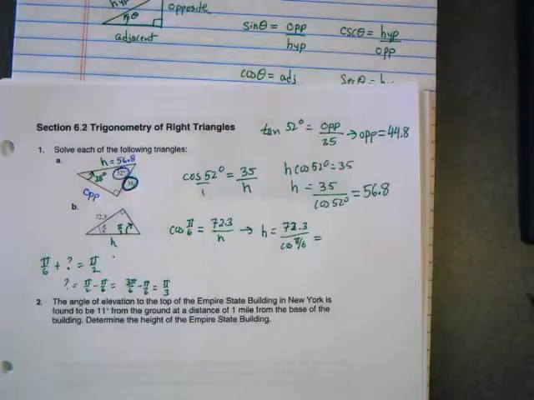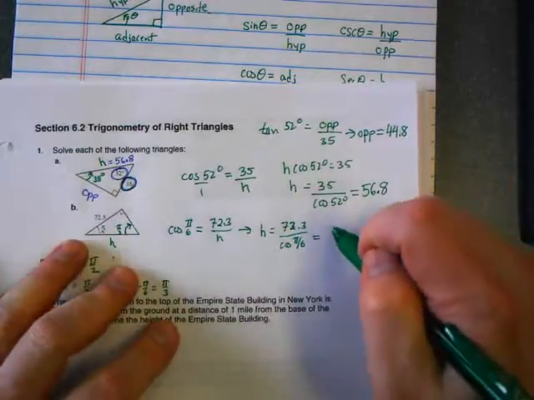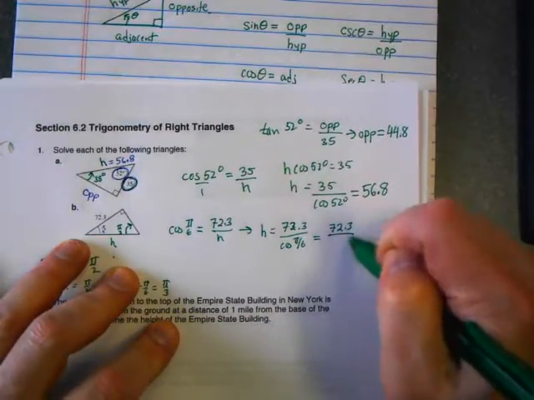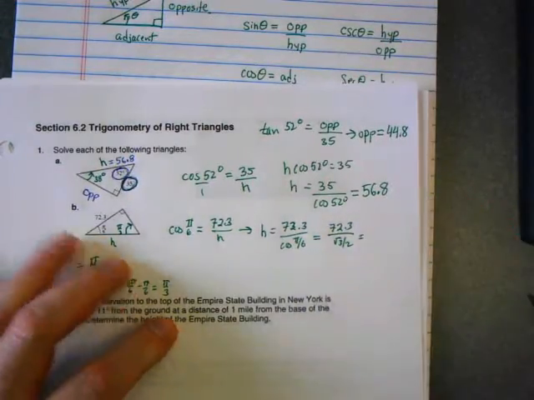What's cosine of pi over 6? 1/2? No. 0? No. 1? No. Root 3 over 2? Yeah, root 3 over 2. So 72.3 over square root of 3 over 2. Well, that doesn't help me very much.